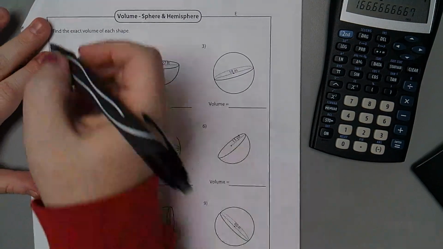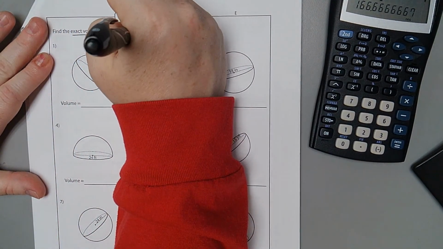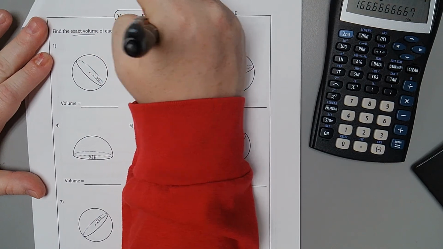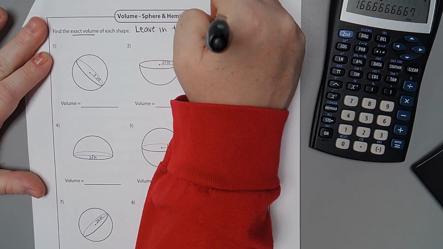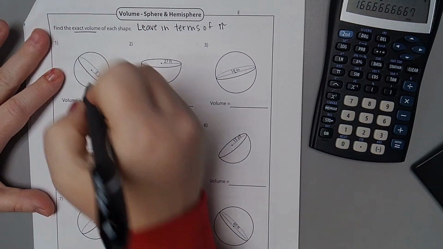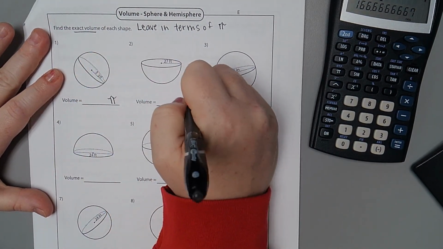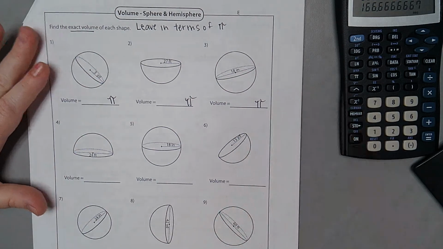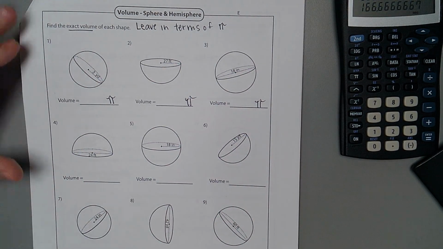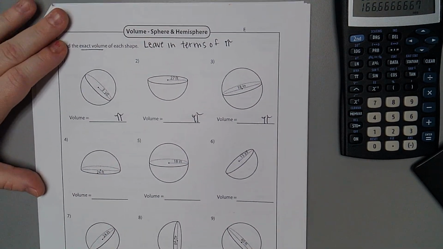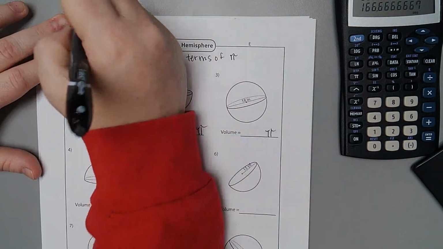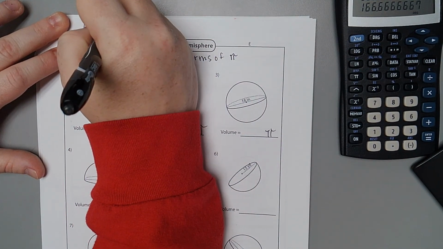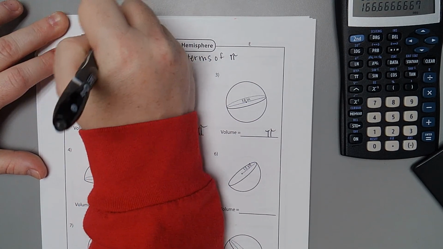Find the exact volume, which means leave in terms of pi. So all of your answers should end in pi. Our equation is 4 times pi times radius cubed, all divided by 3.